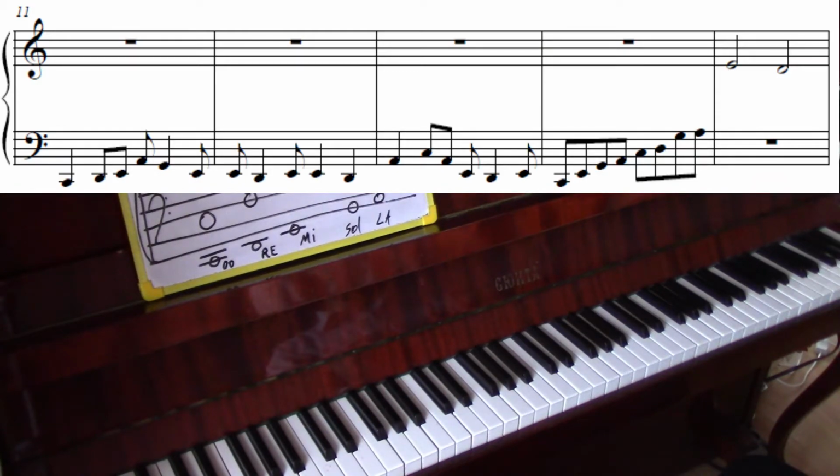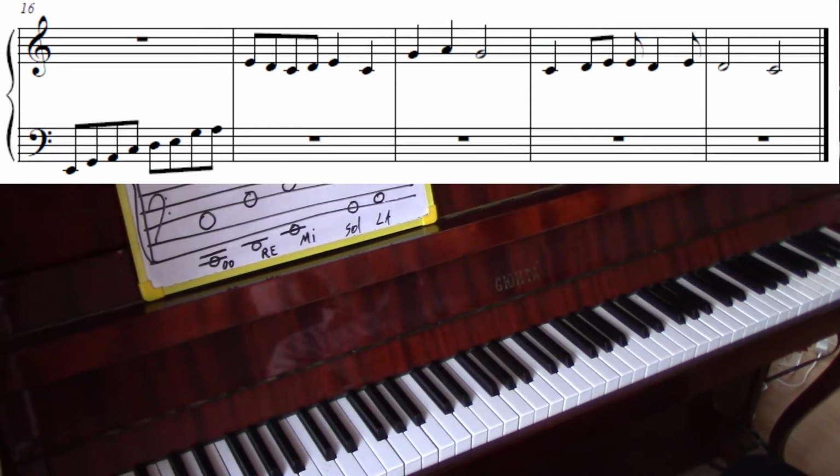Do, re, mi, la, sol, mi, re, mi, re, la, do, la, mi, re, mi, do, mi, sol, la, do, re, sol, la, mi, re. That was difficult to hit. Okay, so that's all it is. That's the third line. And the fourth line.